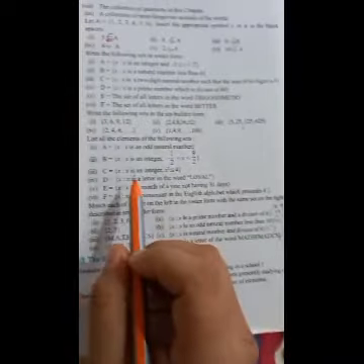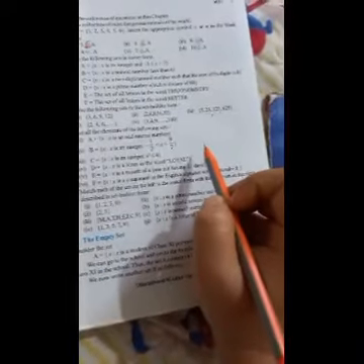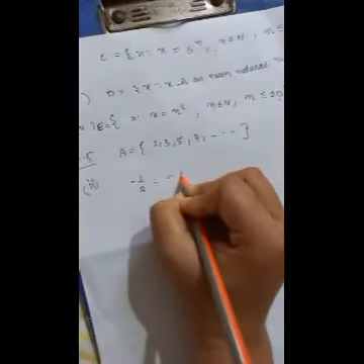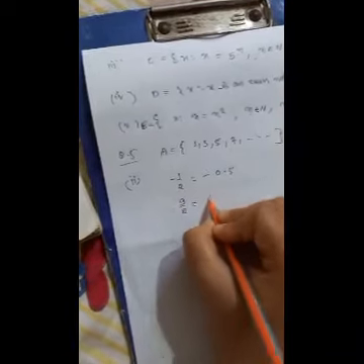Second, x is an integer, x greater than minus half and less than 9/2. First we have to write it out. So minus half is equal to minus 0.5 and 9/2 is equal to 4.5. We have to write the integers between these numbers.